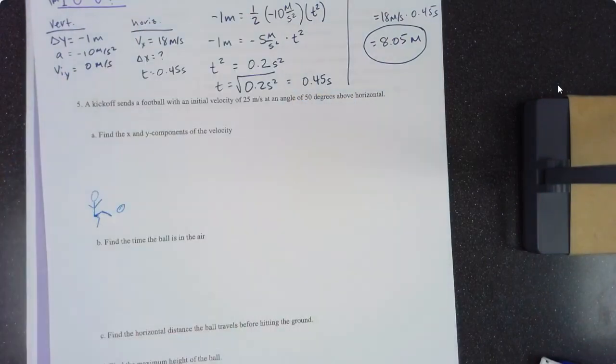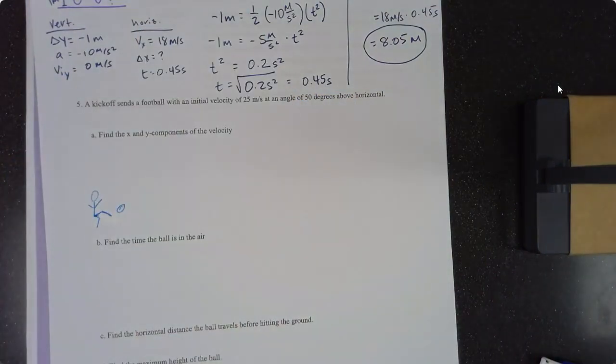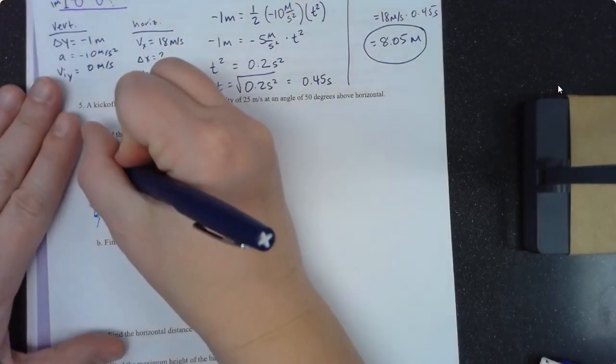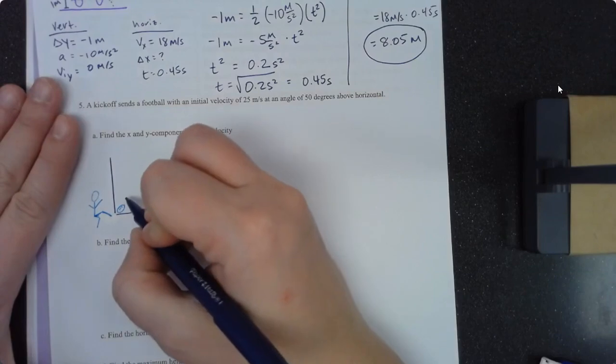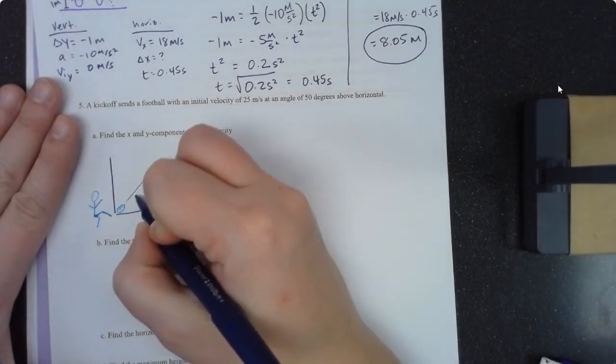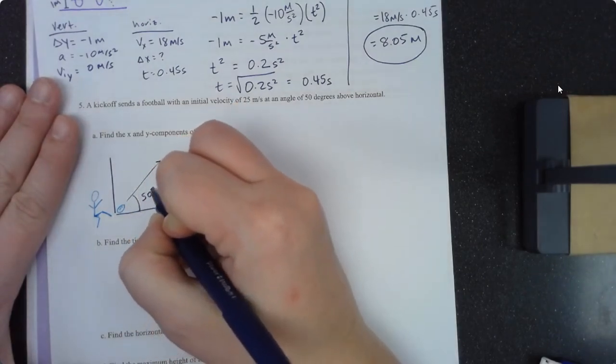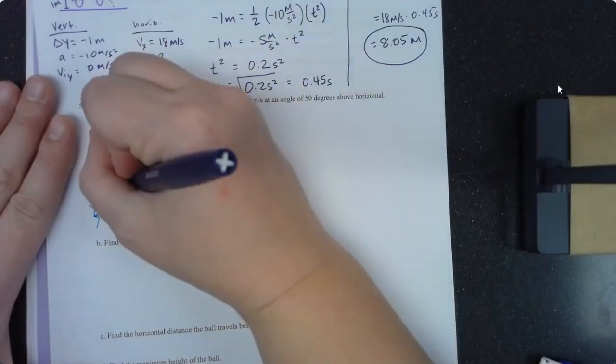Okay, so there's my football kicker guy. You guys might know football better than me. He's going to be okay, I think, though. And here's what we're looking at. This football is getting kicked with a 50-degree angle above the horizontal, and that's where our 25 meters per second goes.